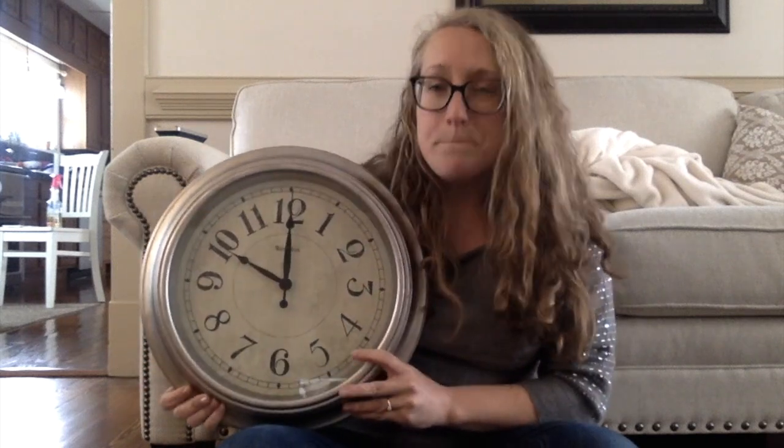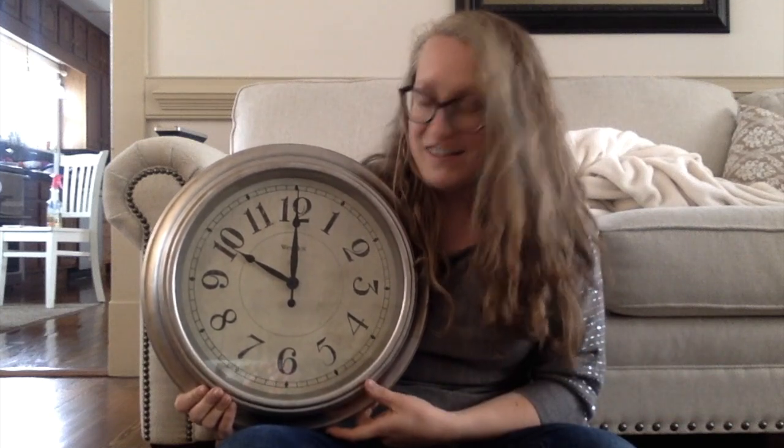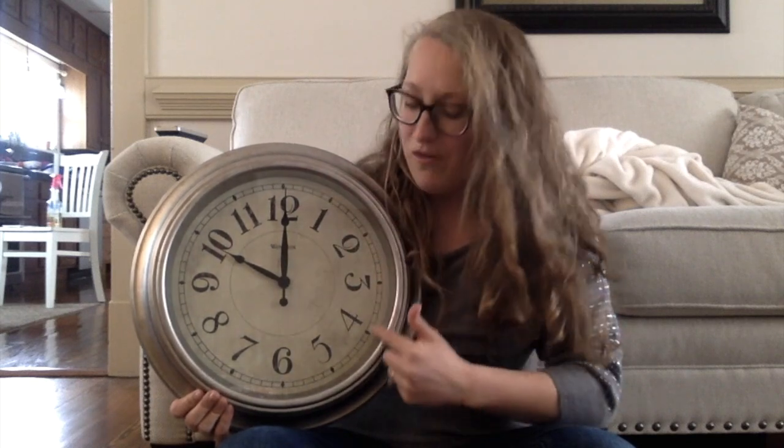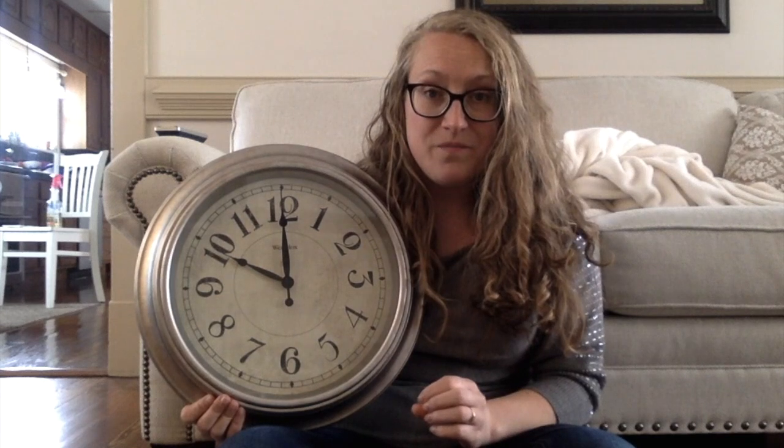Kindergarten, what is the biggest number we have on our analog clock? That would be the number 12. What's the smallest number we have on an analog clock? That's the number 1. We start at the number 12 and we go all the way around this way until we're back up at the 12 again. Kindergarten, do you know how many hours are in one whole day? That would be 24 hours.